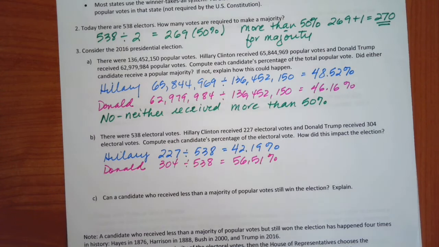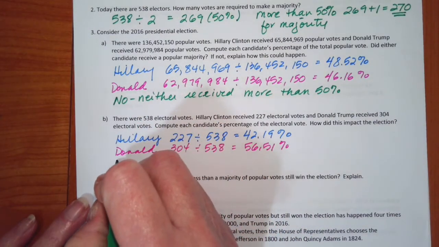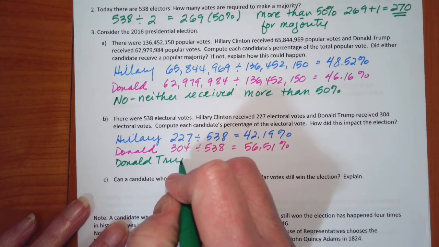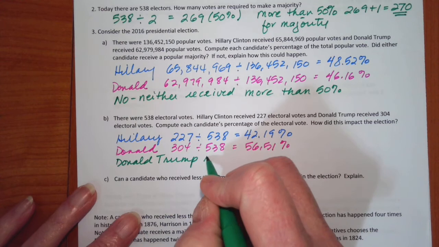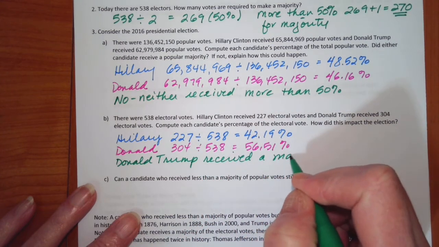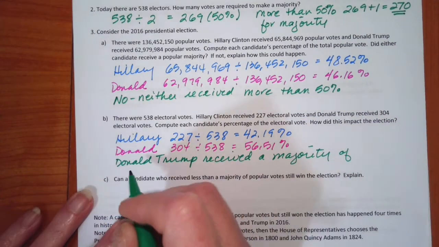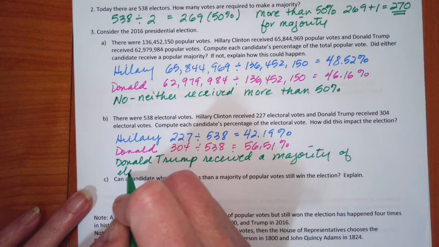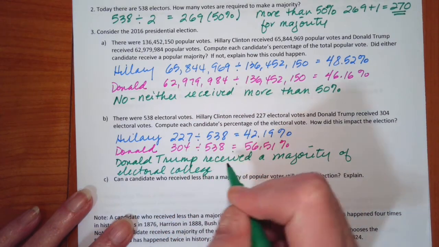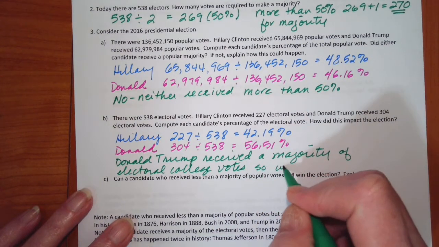Okay, so how did this impact the election? Donald Trump received a majority of Electoral College votes, so he won the election.